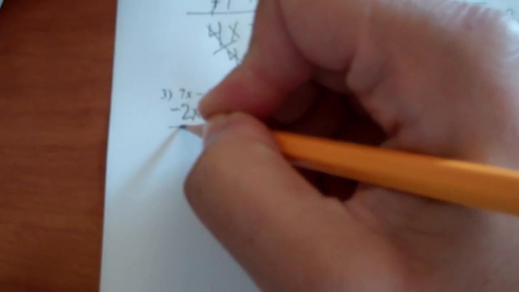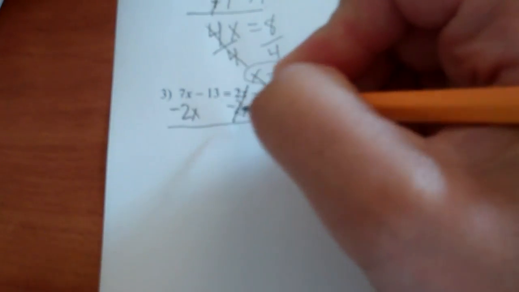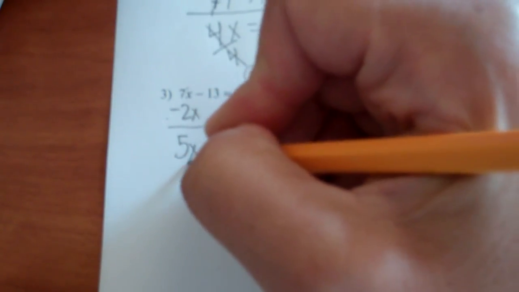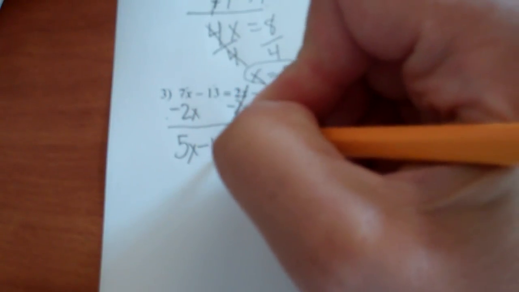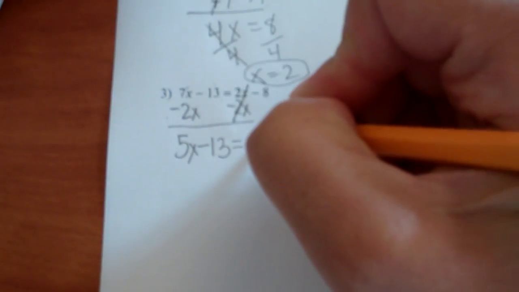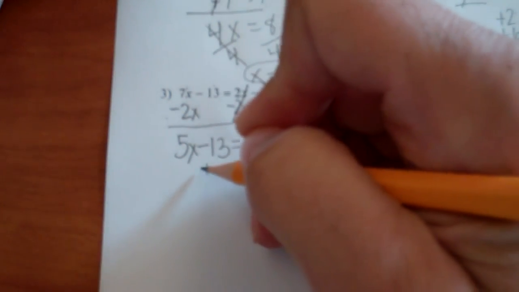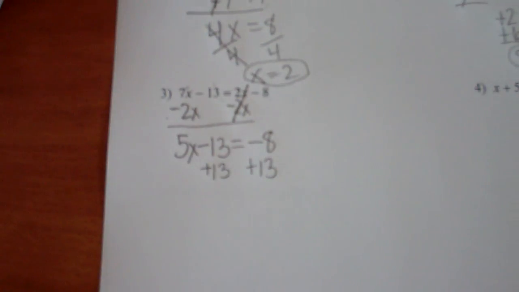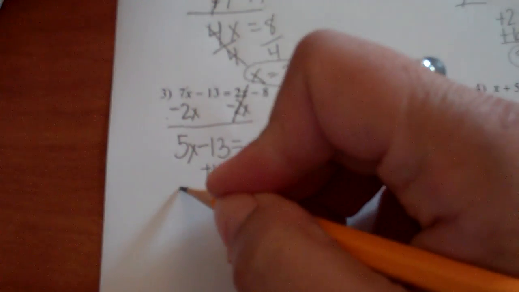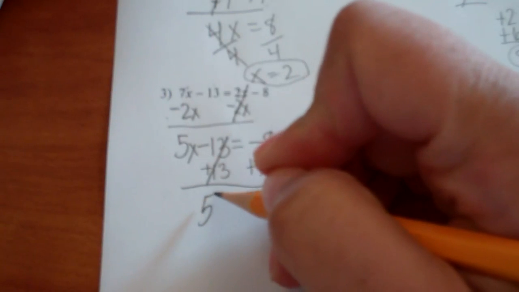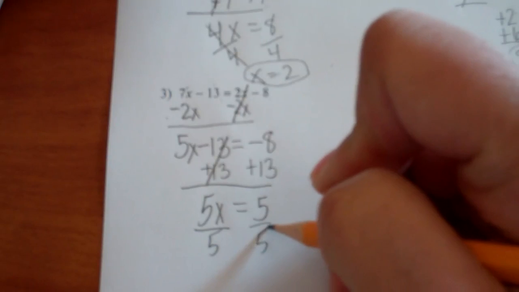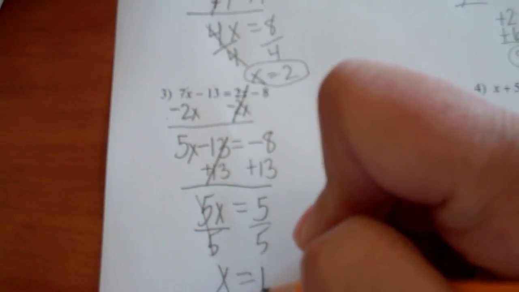Again, I like to pick the lower coefficient. We had 2 and 7. So I like to move the 2. 7 minus 2x is 5x. Bring down your minus 13, our equal sign, and our minus 8. Now move on to step 3, undo addition or subtraction. So let's add this 13 to this minus 8. So our 13 minus 8 is going to give us 5. So we're going to cross out the 13. 5x equals 5. Divide by 5, divide by 5, and x equals 1.